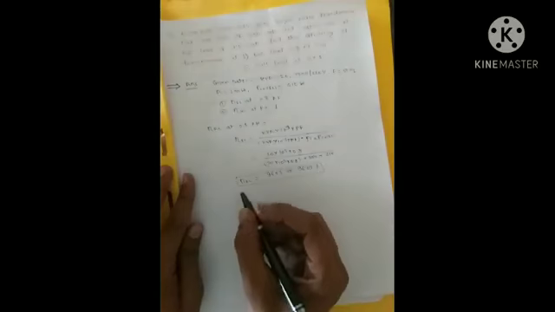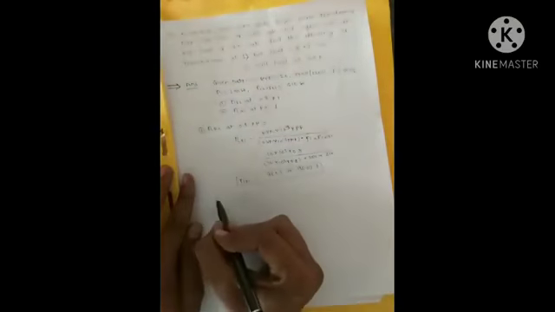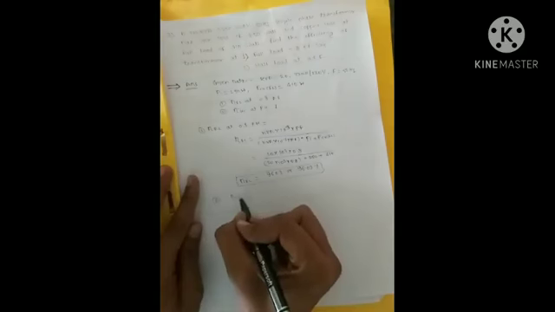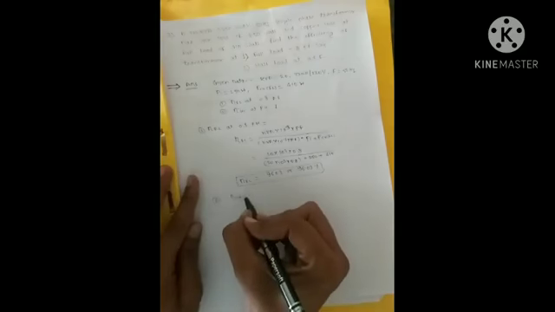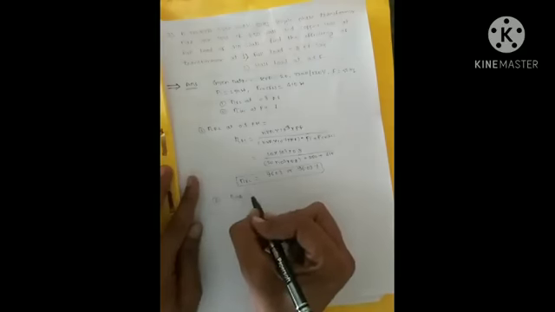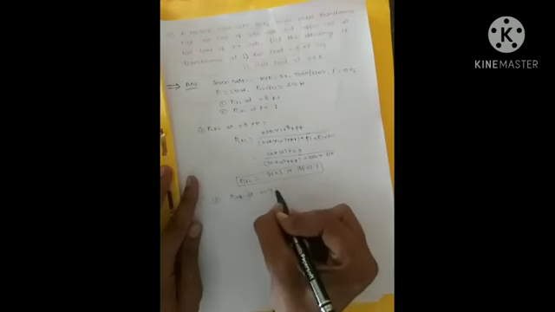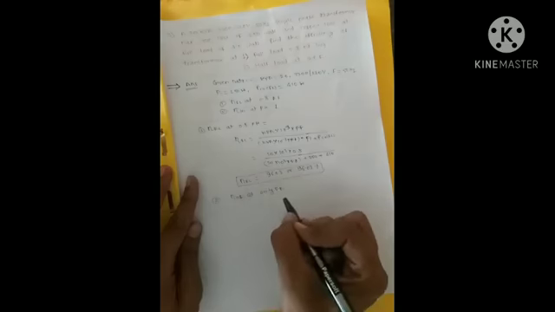So for the second step, we have to calculate efficiency at half load at unity power factor.